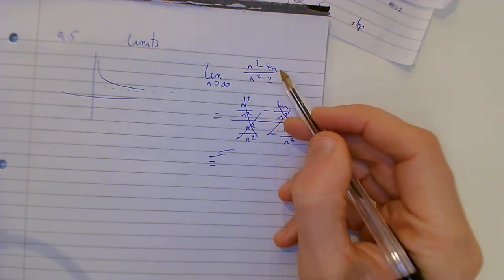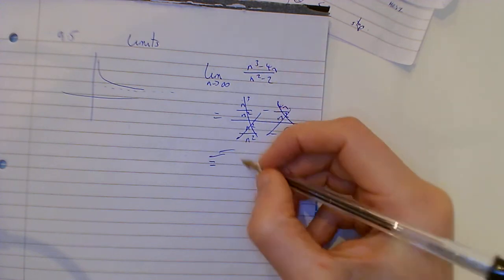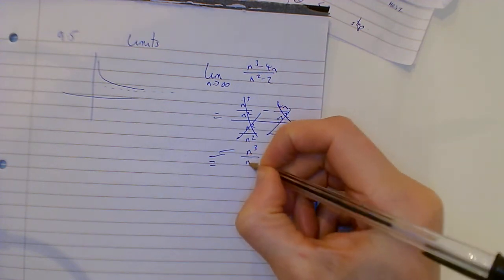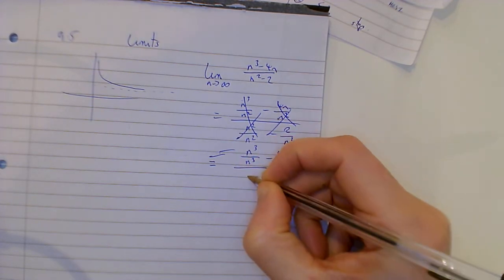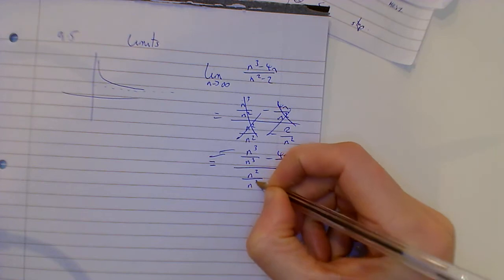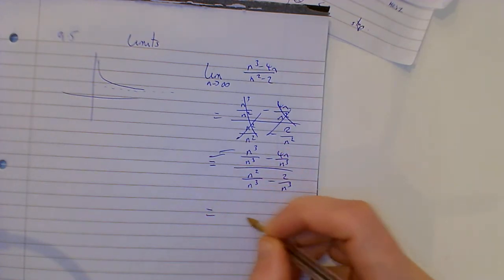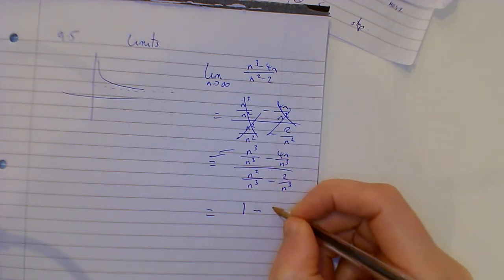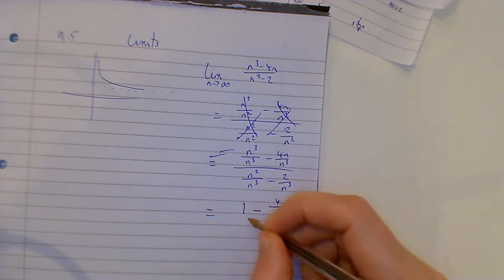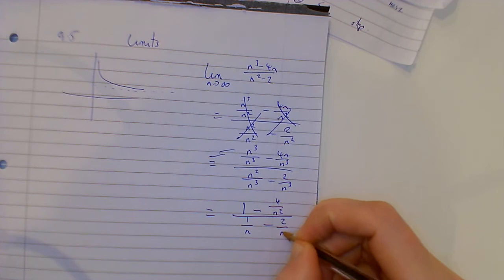n to the power 3 minus 4n over n squared minus 2. The biggest number is n to the power 3, so we divide everything by that. Okay, then that leaves us with 1 minus 4 over n squared over 1 over n minus 2 over n to the power 3.